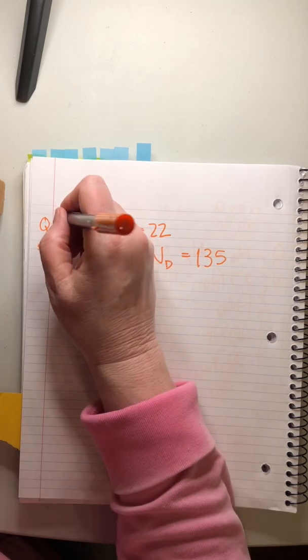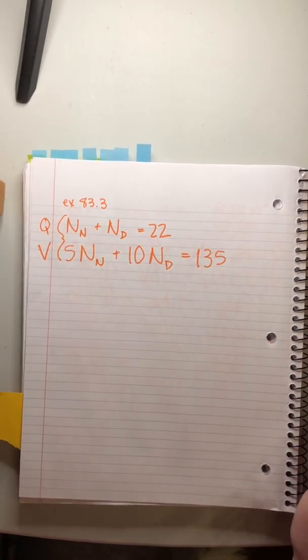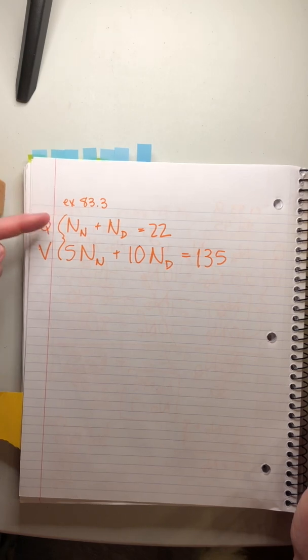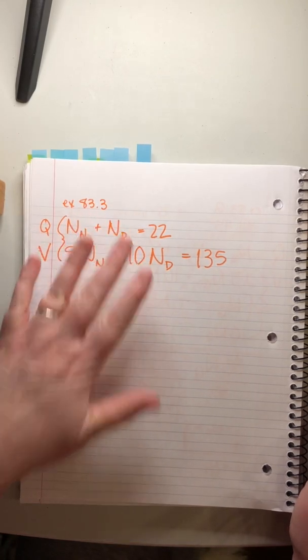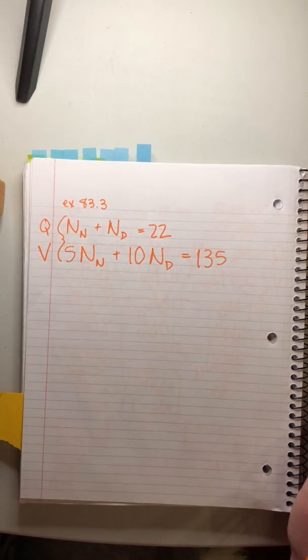Oh, look, we have it. There's our system of equations. The quantity statement talks about how many of each coin. The value statement talks about what they're worth. We're going to do this eventually with chemicals too, like in a chemistry class, where you need to do math like this.